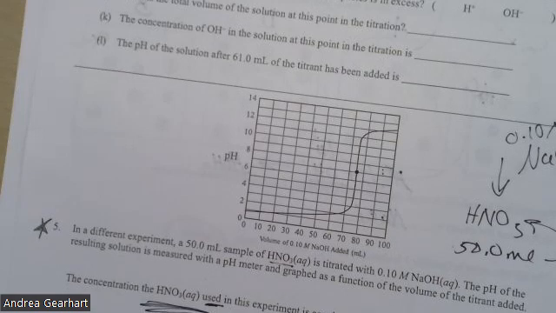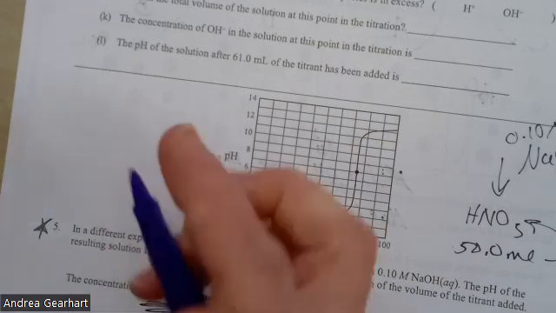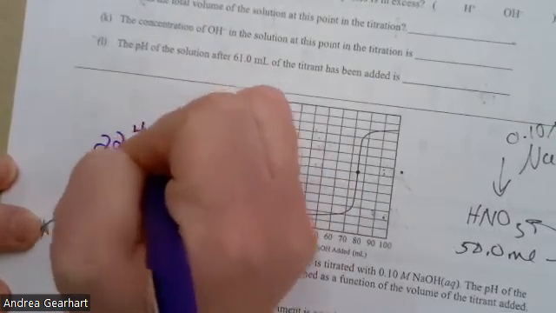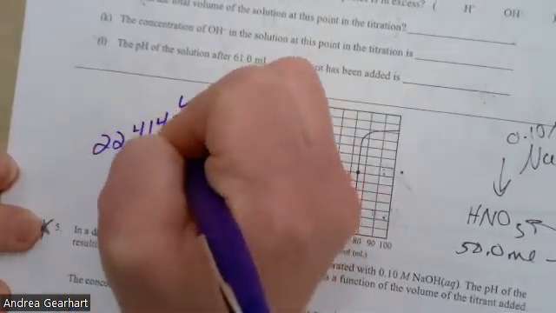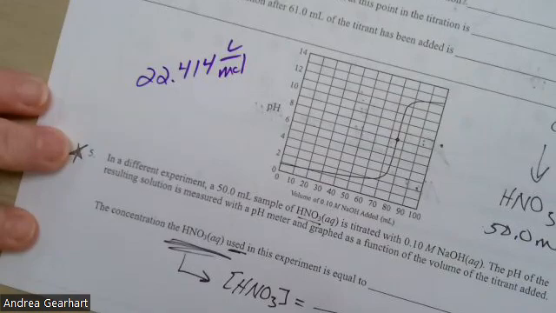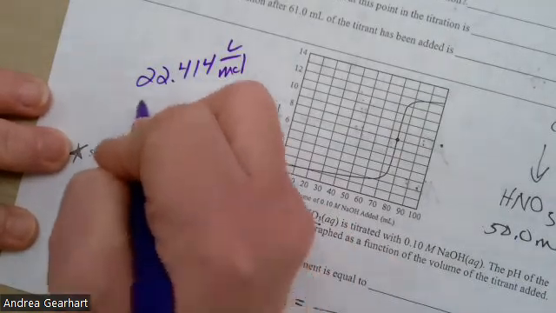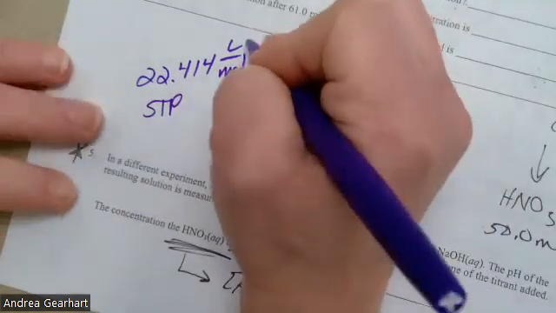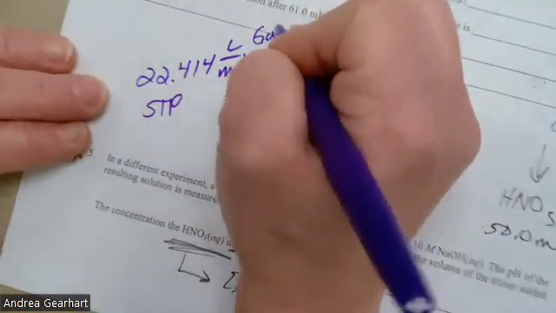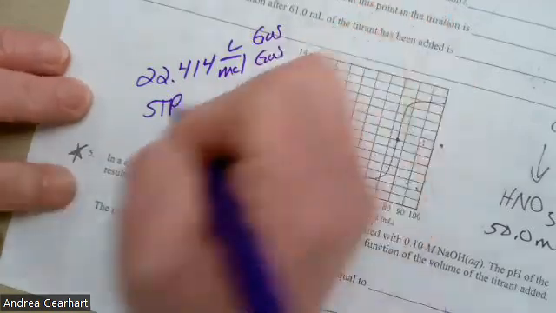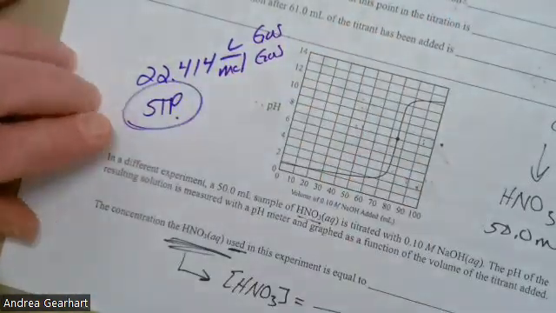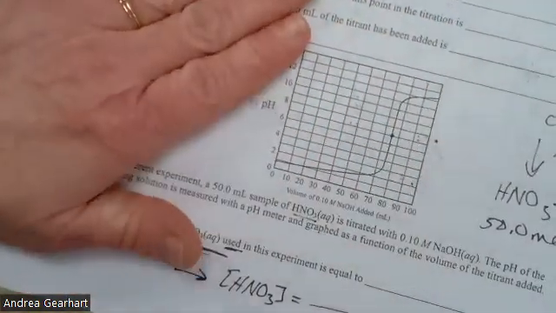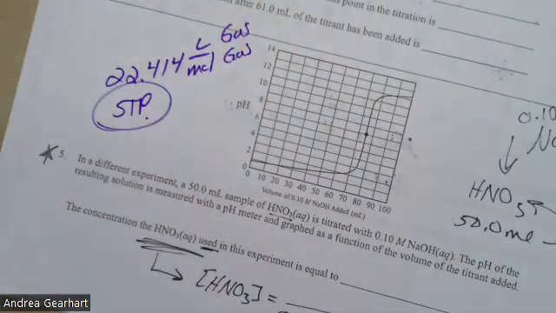Do you remember? You don't have to remember this, but that constant is given a nickname. Like Avogadro's number, 6.022 times 10 to the 23rd. So 22.414 liters per mole can only be used for STP, and it's gases. So we have liters of gas in every 1 mole of gas, but we have to be at STP conditions. And we're not told conditions, we assume we're at room conditions.